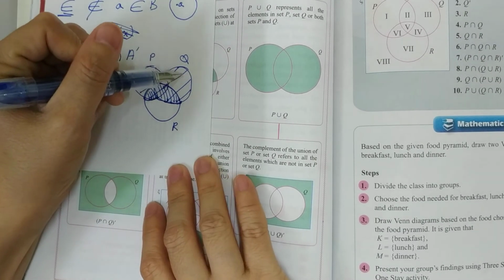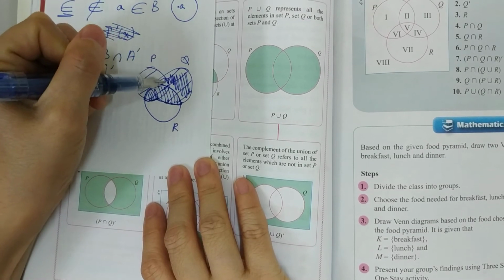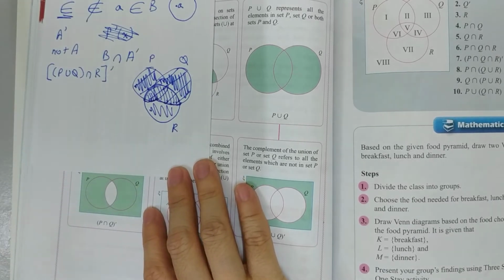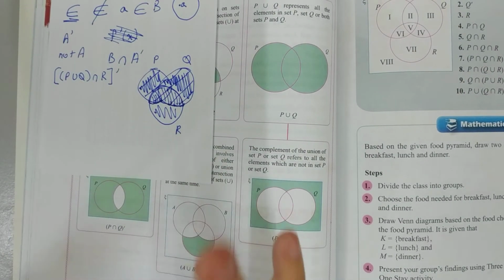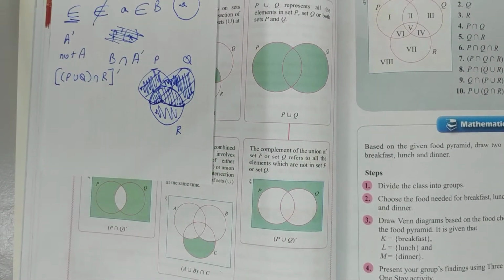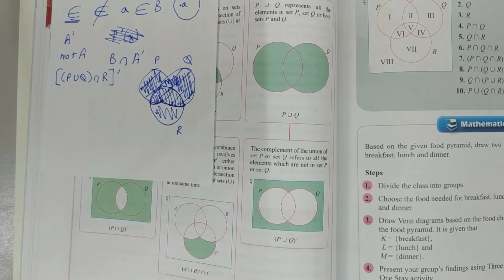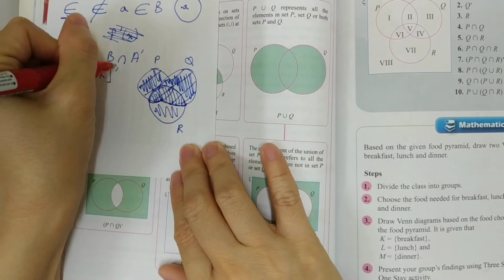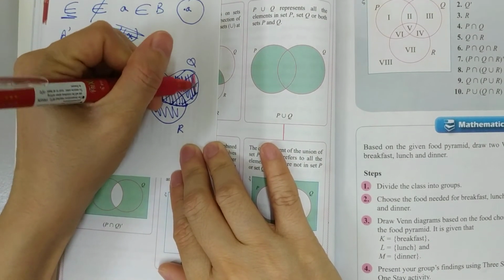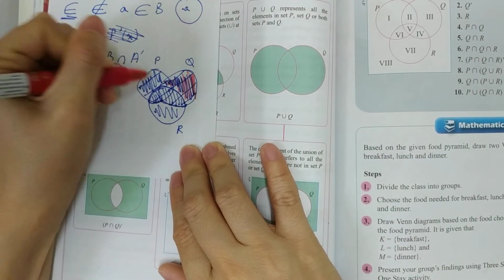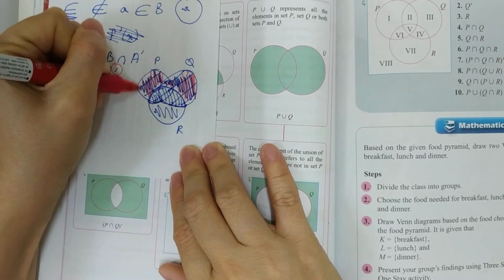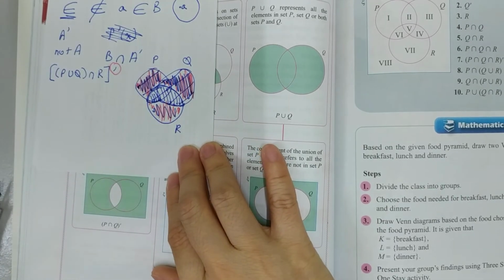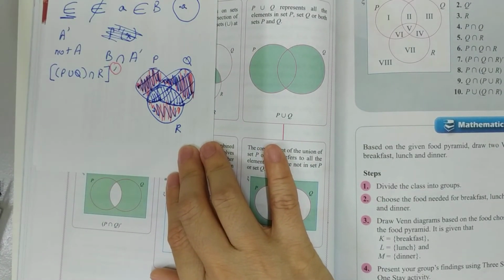So it would now be this part here, as well as this part here. I know it looks a little bit confusing. Maybe I should use another color. Okay, so because of this, it becomes this here, and this one right here. It's the ones on the outside.